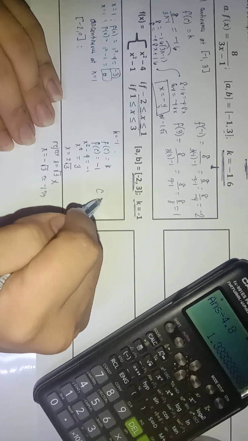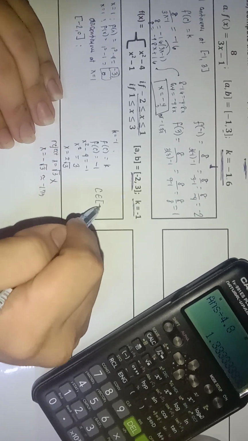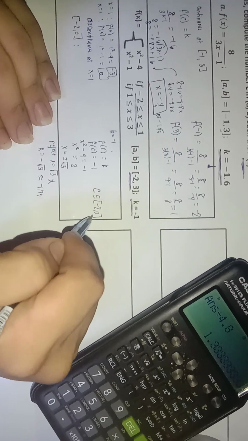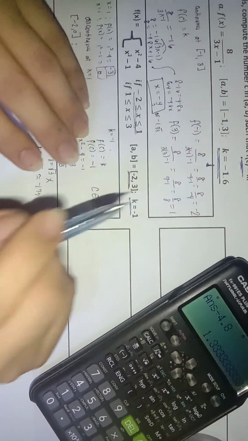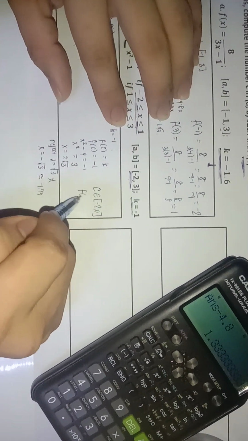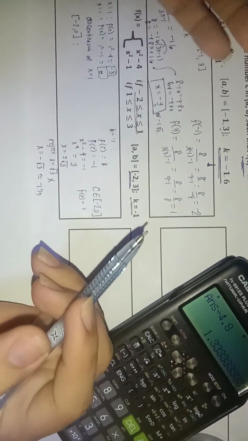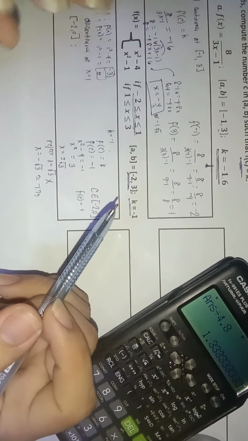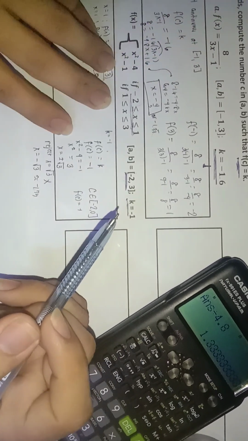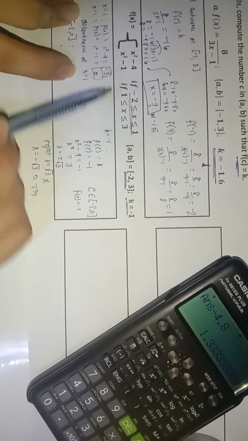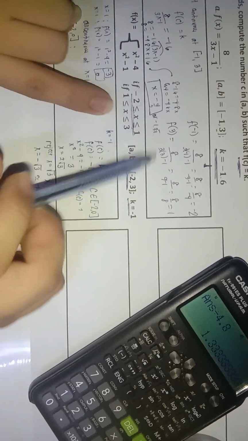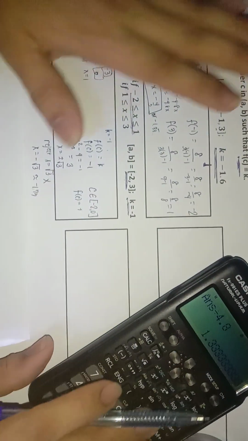Okay, so then we can get a c, which is an element of negative 2, 0, such that f of c is equal to negative 1. Okay? So, hindi nag-hold ng IVT yung ating function because discontinuous siya at x is equal to 1. Okay? Another example.